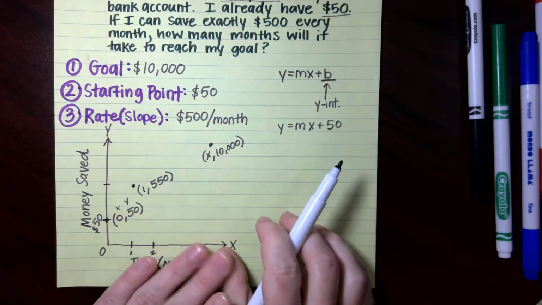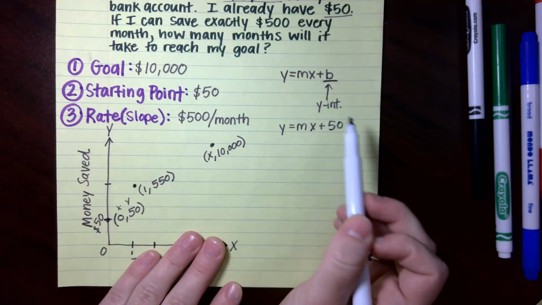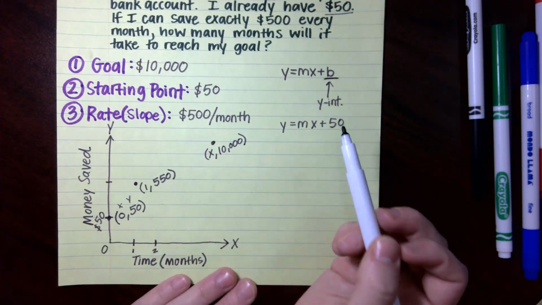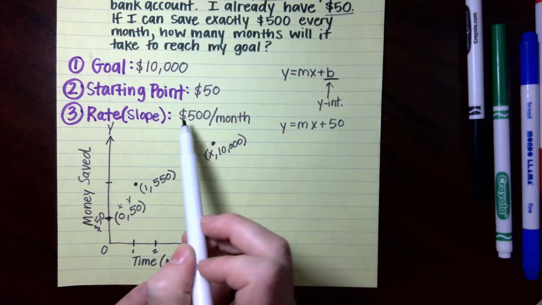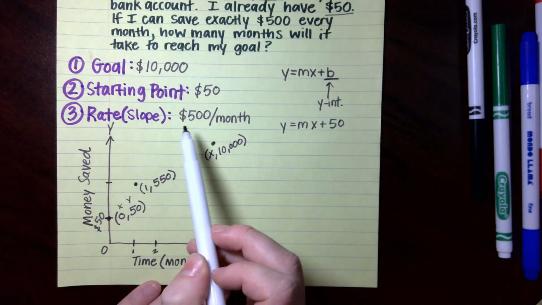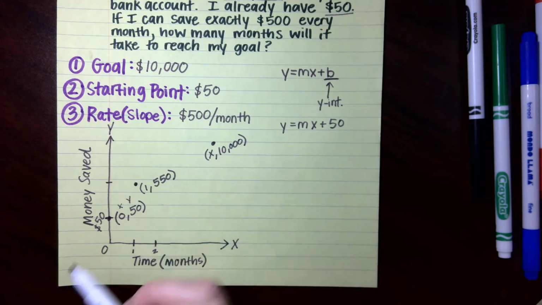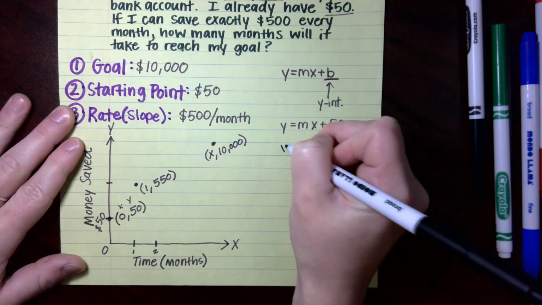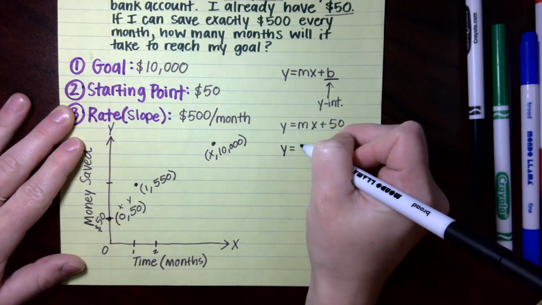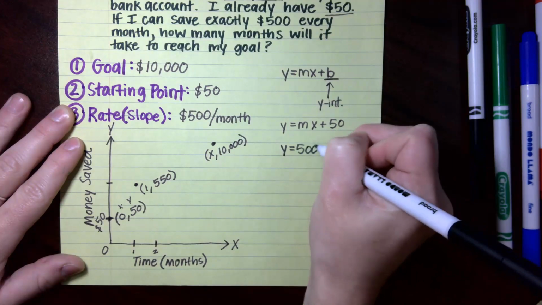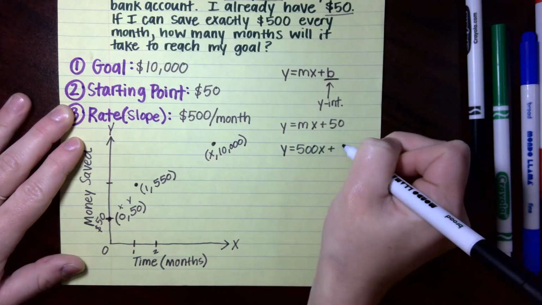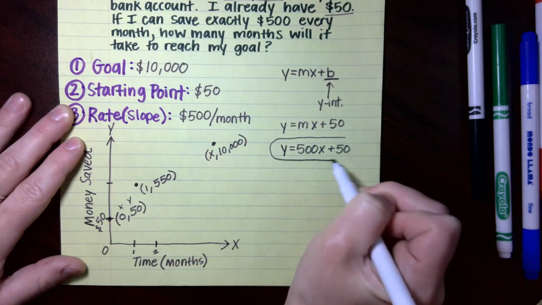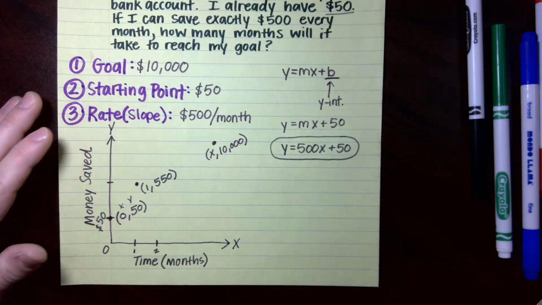All right. Now, what else do we need to find an equation? We just need the slope. And yeah, we already saw here the slope is 500 a month. The slope is just how steep the line is going to get. So y equals 500x plus 50. Okay, so that's our equation.